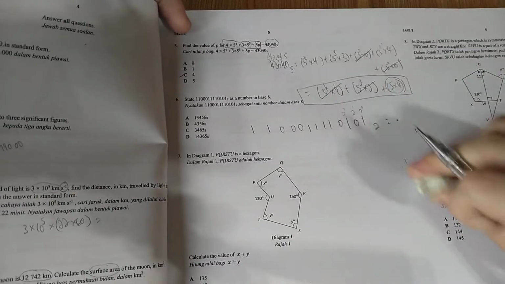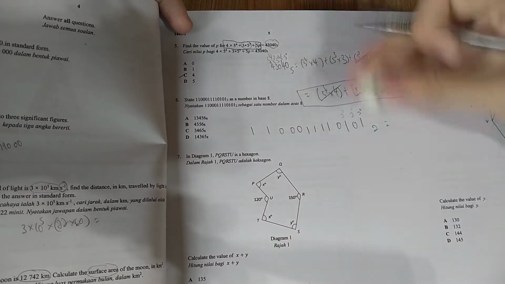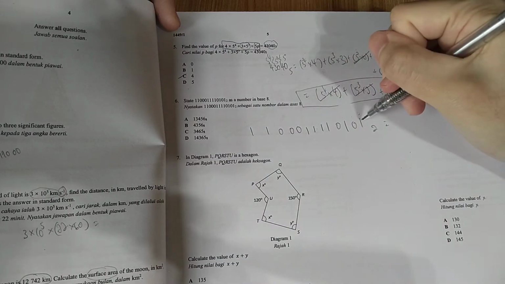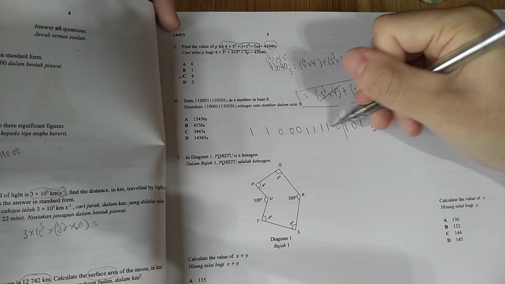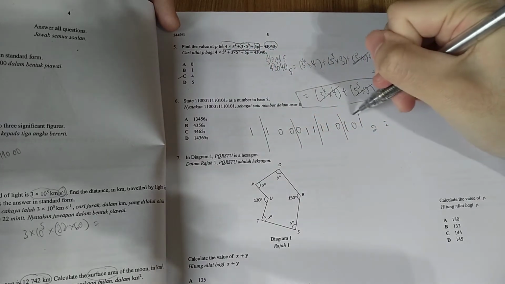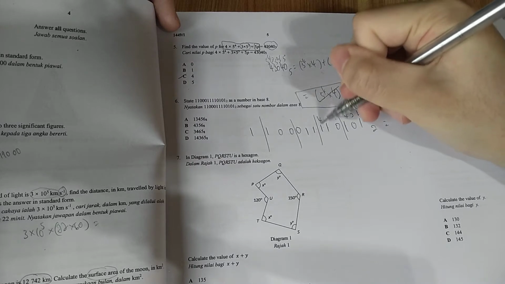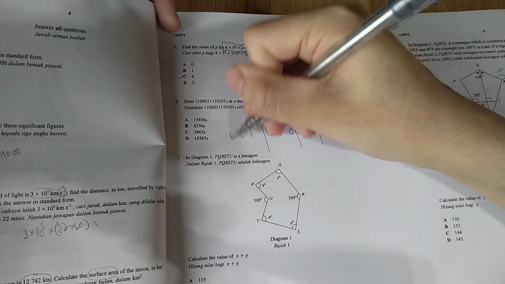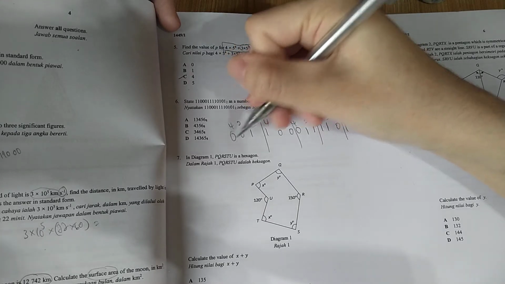Okay, can also. But actually, if you want to change from base 2 to base 8, ataupun base 8 to base 2, actually you have a shortcut, right? And the shortcut is like this. 3 digit, draw a line, 3 digit, draw a line, 3 digit, draw a line, 3 digit, draw a line. And then atas ni tulis 4, 2, 1, 4, 2, 1, 4, 2, 1, 4, 2, 1. So here 1 means the depan number is 0 lah. Okay, the depan number is 0.